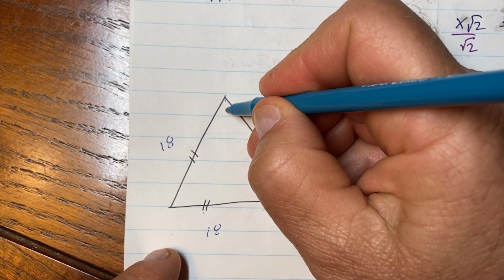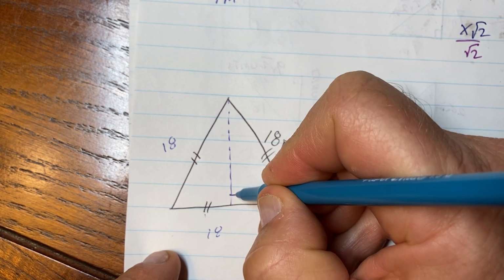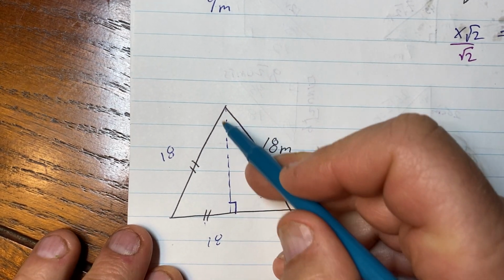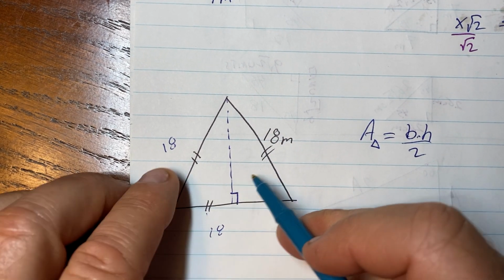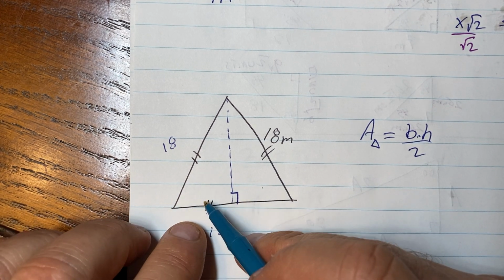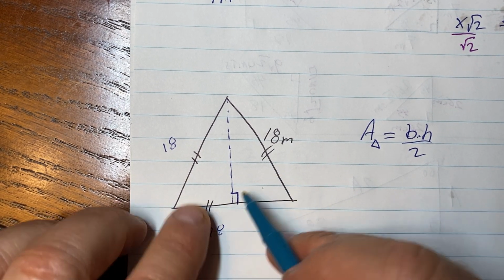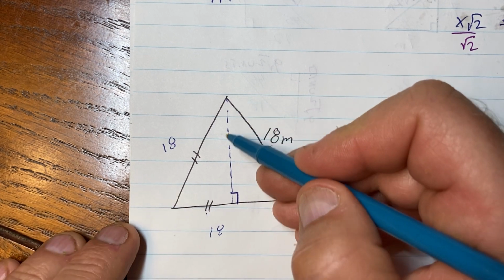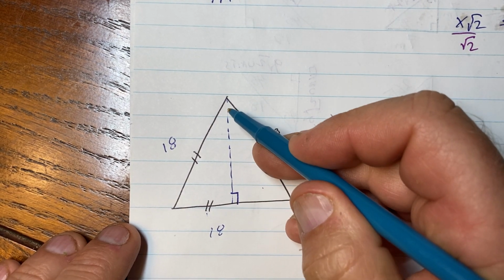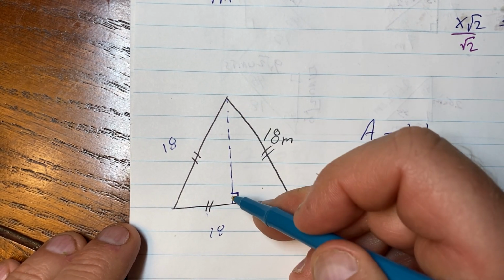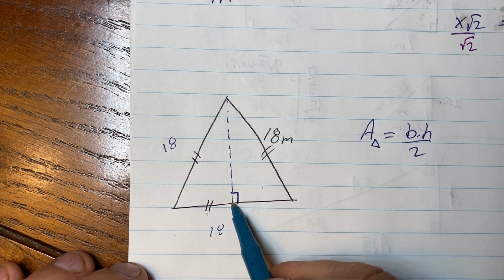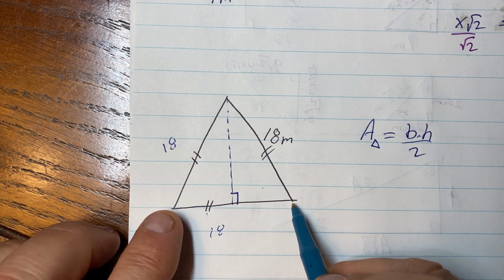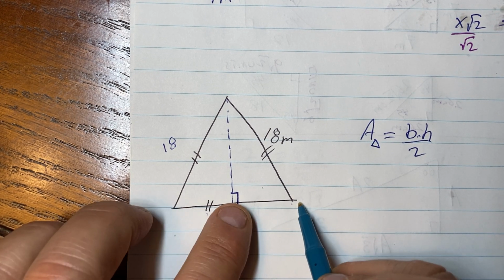We're going to say that right there is the altitude. Since this is not just an isosceles triangle, it's equilateral, these 2 sides are the same length. It's not just an altitude, it's also a median. It's an angle bisector. This point is going to be the midpoint of this side. So if the whole thing is 18, that's 9, and that's 9.